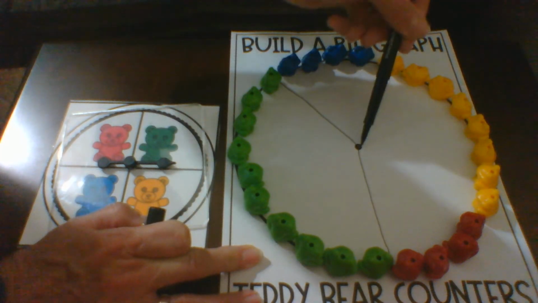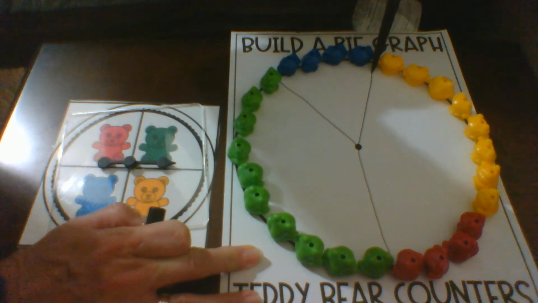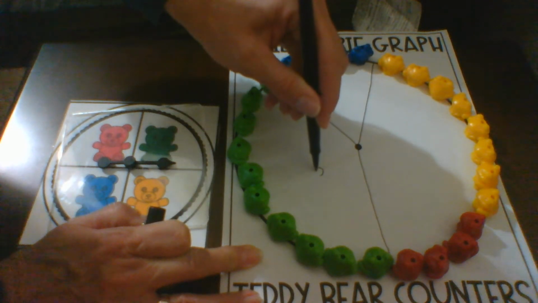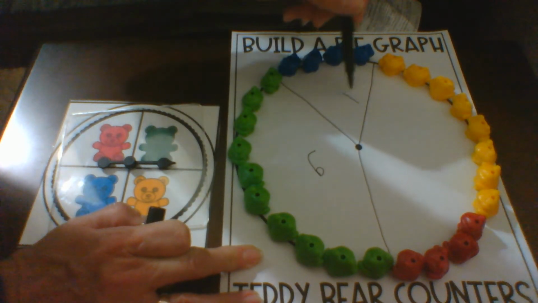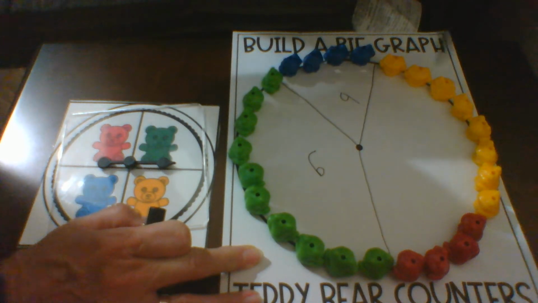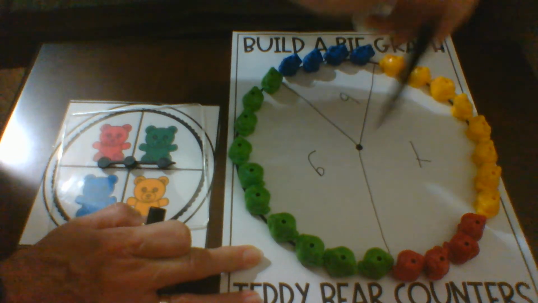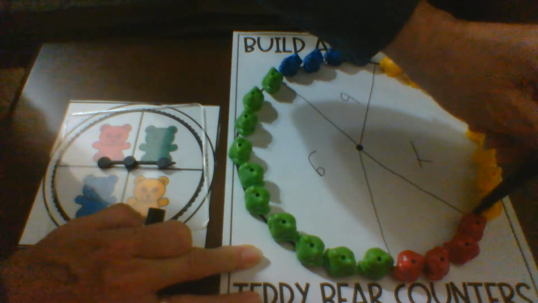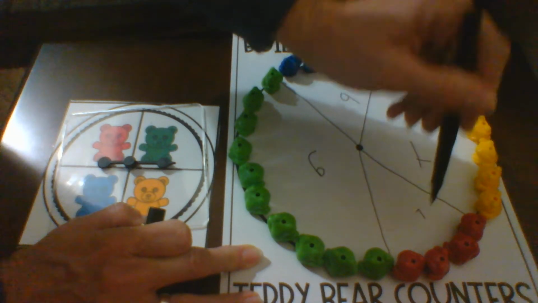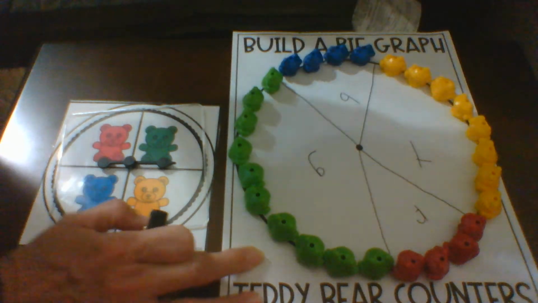And then this part is going to be blue. 4 blue. So I'll put G for green. And B for blue, and 1, 2, 3, 4, 5, 6, 7, 8 for yellow, and only 4 for red.